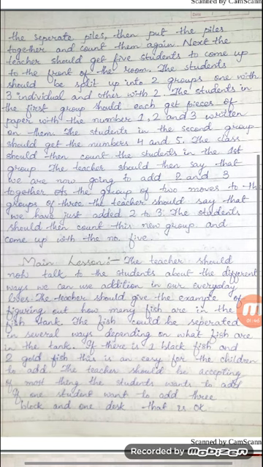Main lesson. The teacher should now talk to the students about the different ways we can use addition in our everyday lives. The teacher should give the example of figuring out how many fish are in the fish tank. The fish could be separated in several ways depending on what fish are in the tank. If there is 1 black fish and 2 goldfish, this is easy for the children to add.